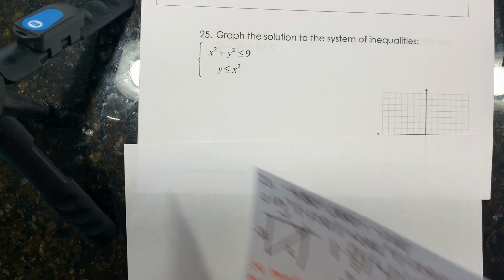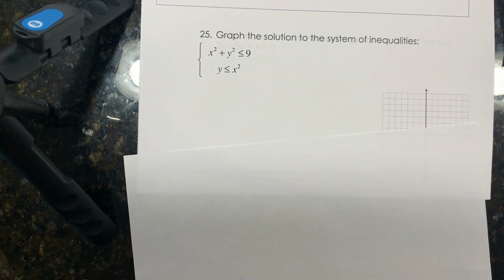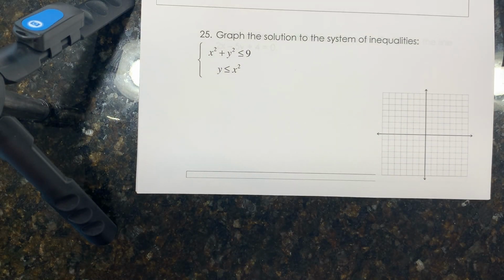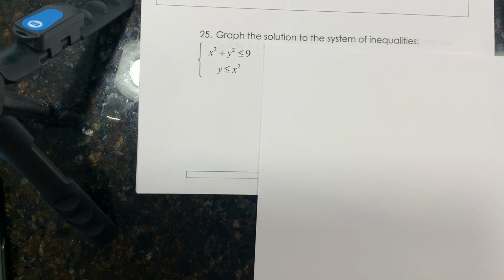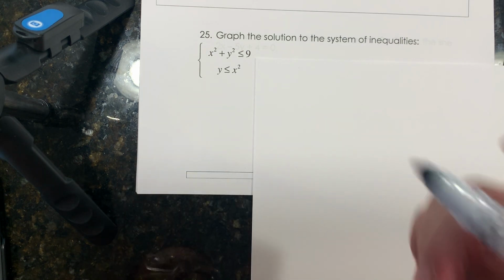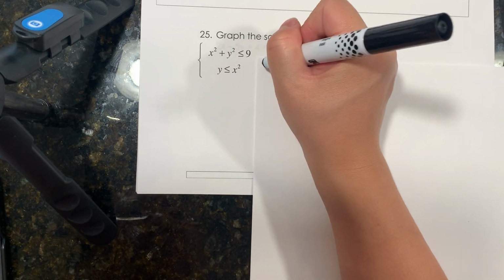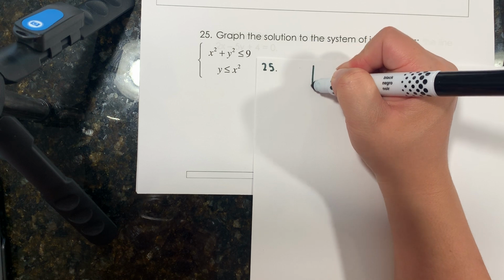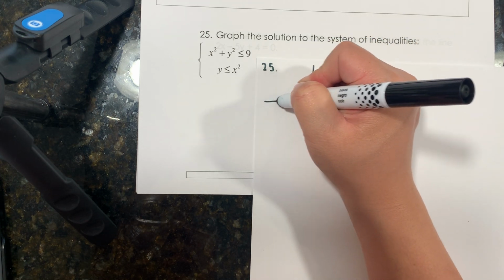Looking at number 25, we are going to have to graph. So it says that x squared plus y squared is less than 9. That's a circle. And then this right here is actually a parabola. So this circle is going to be centered around 0, 0, and the radius is going to be 3. So let's just draw.